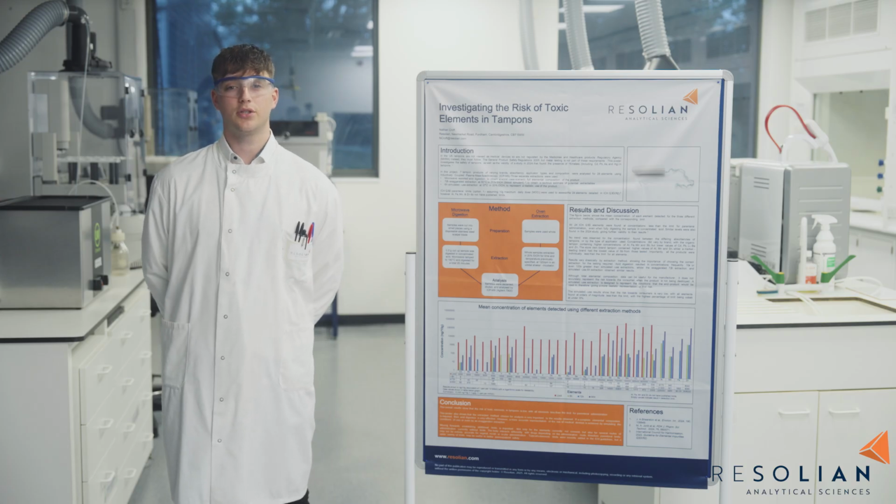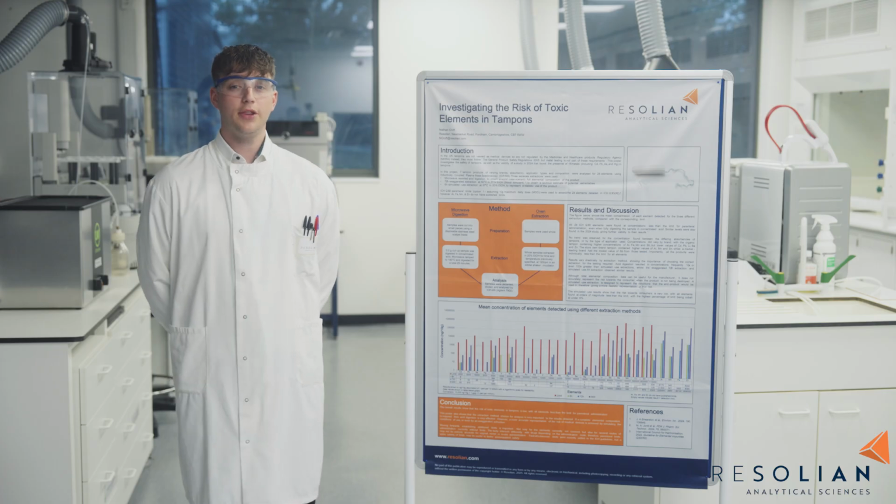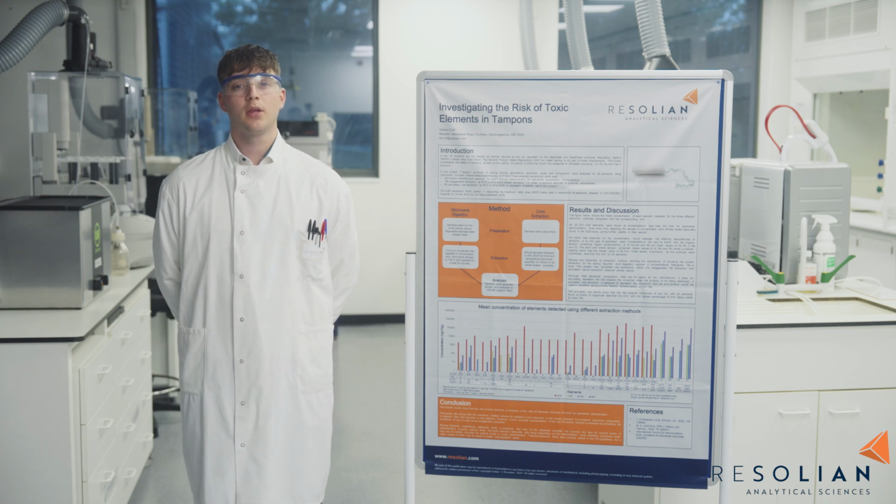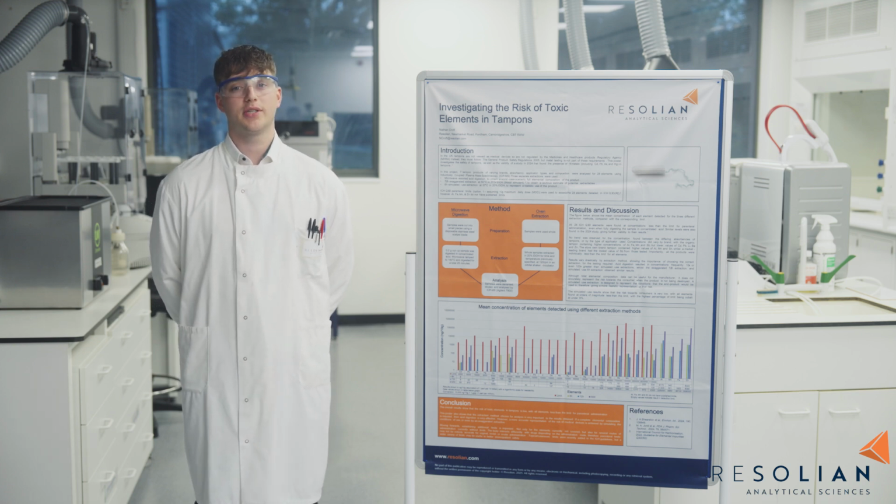In this project, tampon products of varying brands and absorbency were analysed for 28 elements using ICP-MS. This was to replicate a study in 2024 that found the presence of 16 metals or metalloids in tampons. But were these results anything to be worried about? 3 separate extractions were used to assess their impact on the recovery of elements.